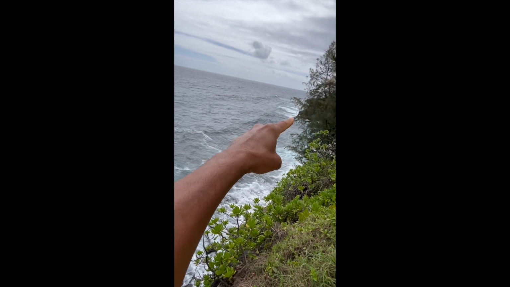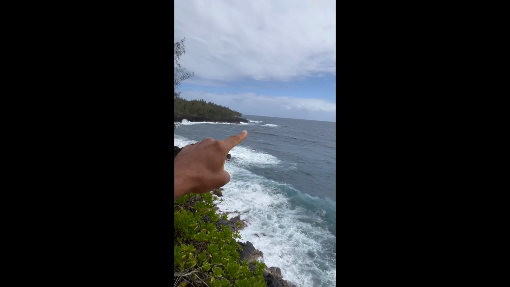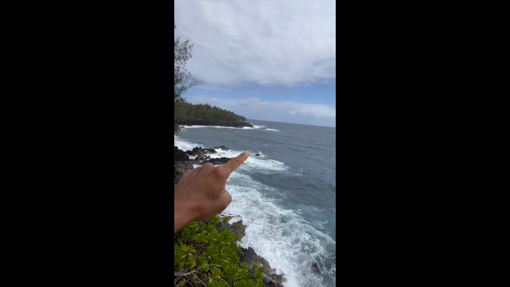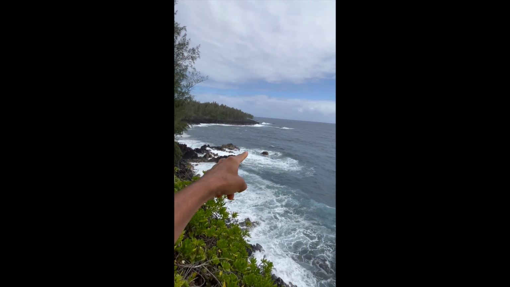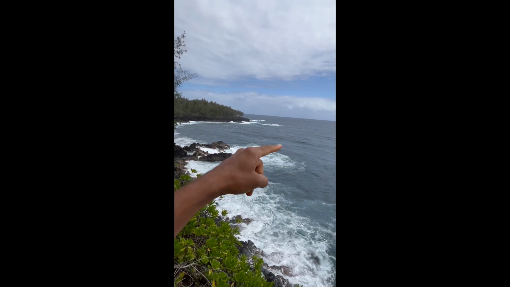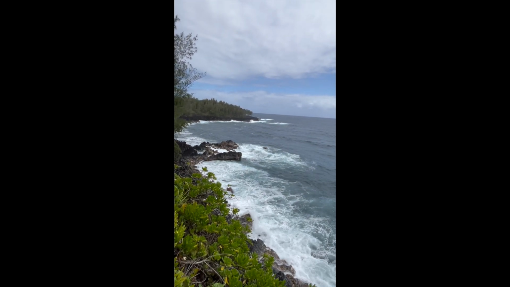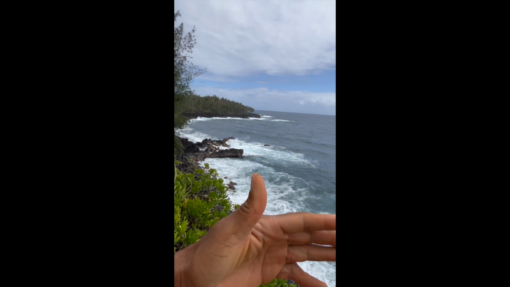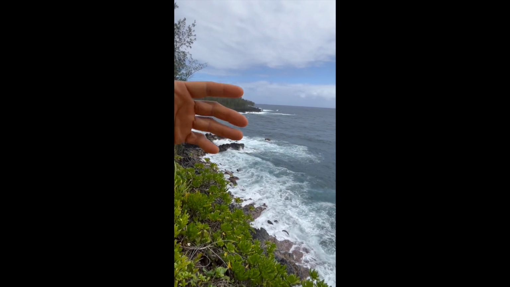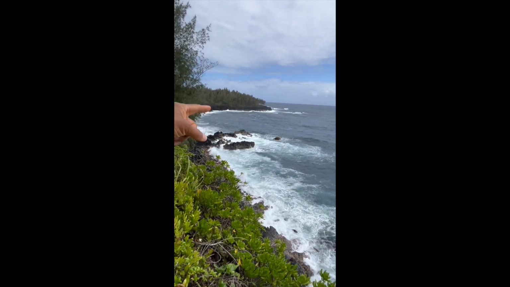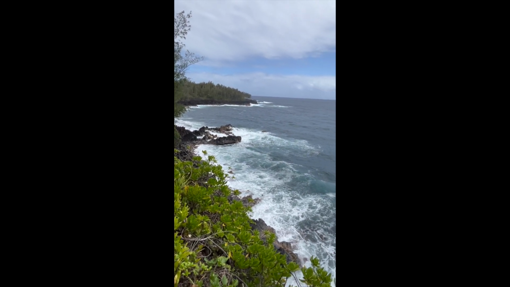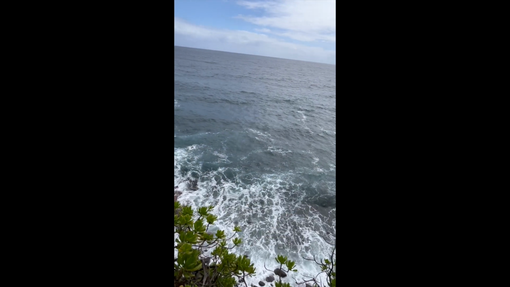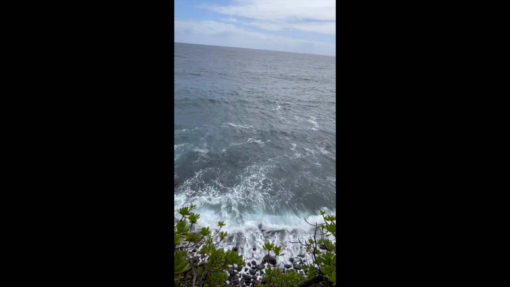So that's one end of the bay, and that's the other end of the bay. And then a scattered outcrop dividing two sections of the bay. And one side, in contrast to the other, collects the sand and makes the beach possible. This side doesn't collect sand and doesn't make a beach possible.